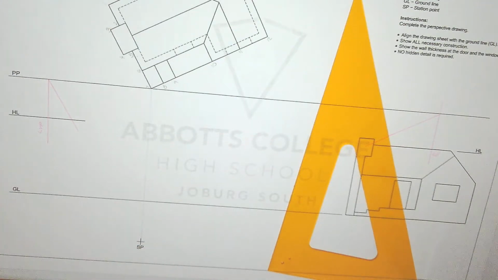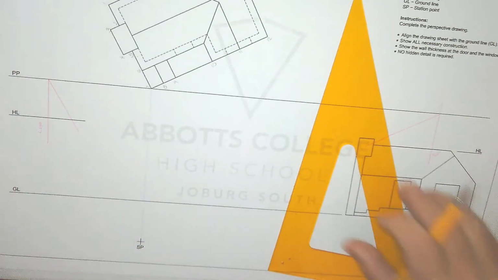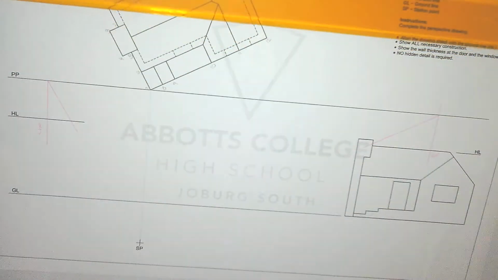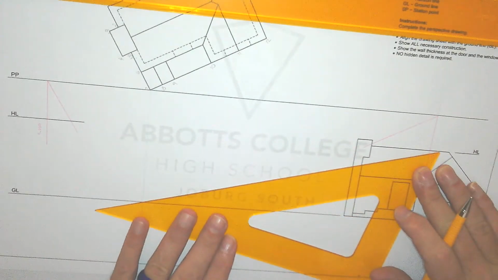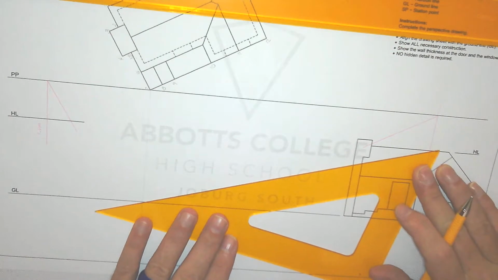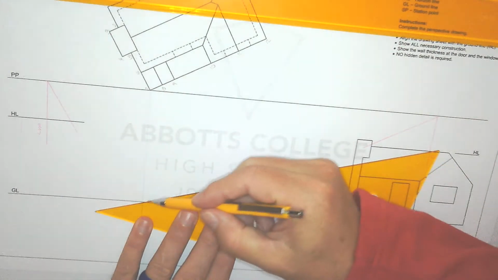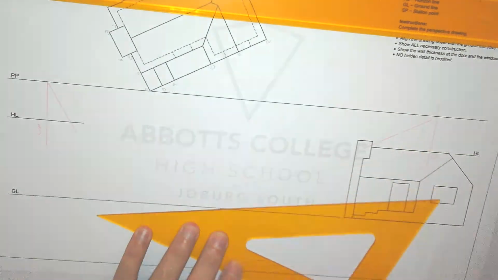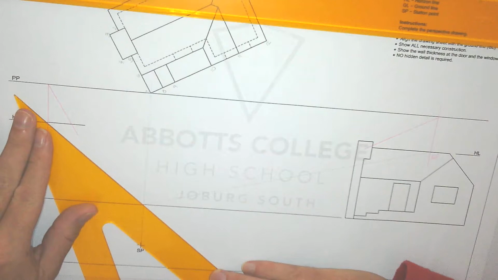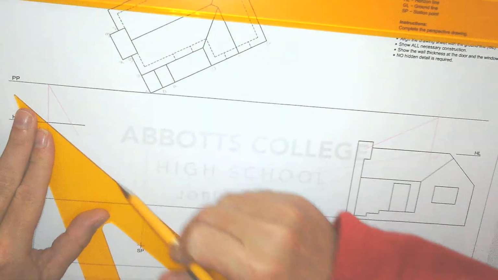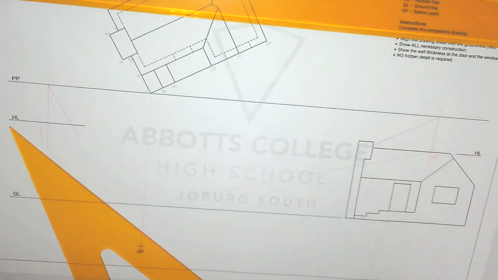So first things first, I've already brought down 7. From there, I'm going to go straight off to my right vanishing point, and then, of course, straight off to my left vanishing point. Right vanishing point, left vanishing point. Okay, nice and simple. Left and right vanishing point.